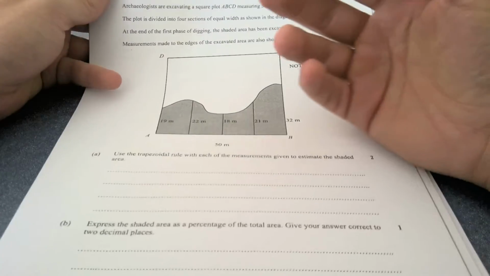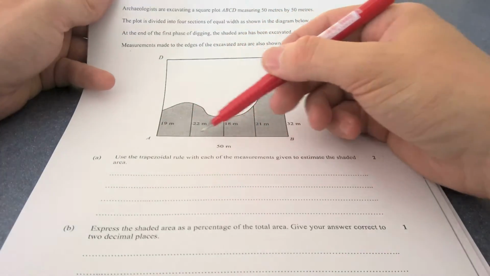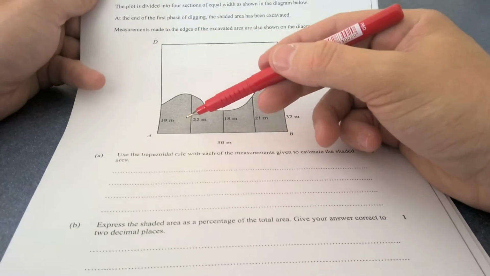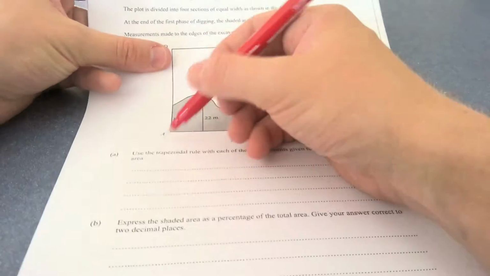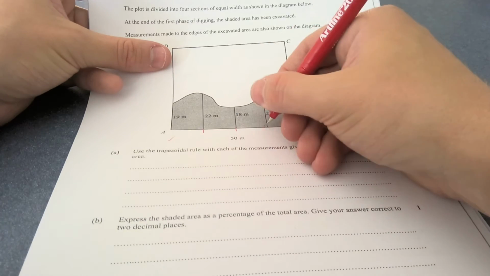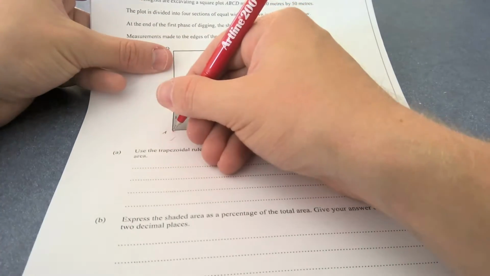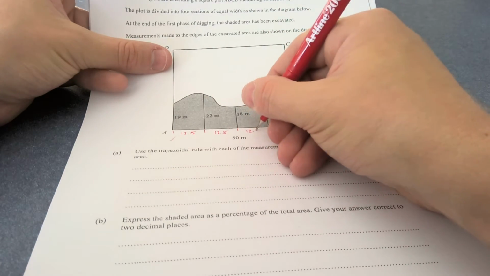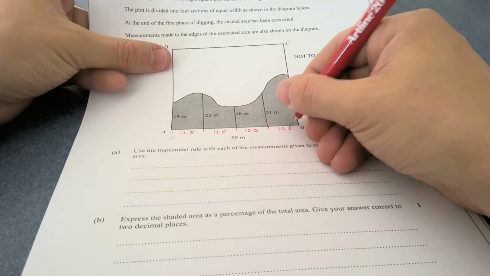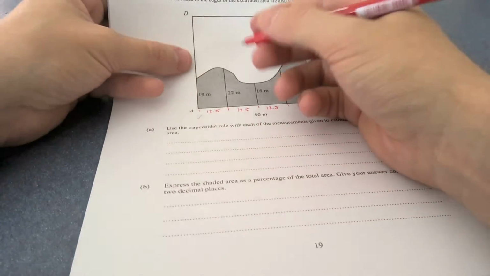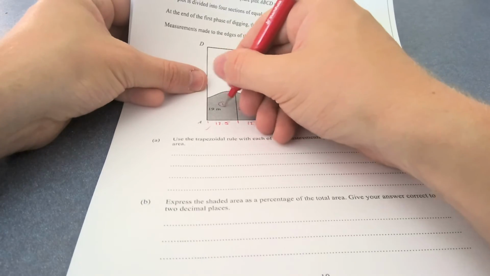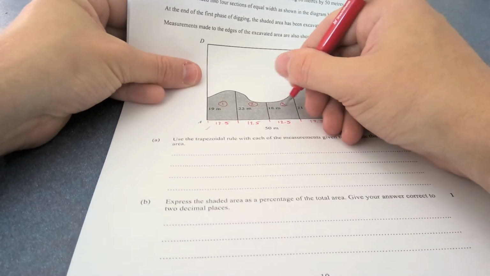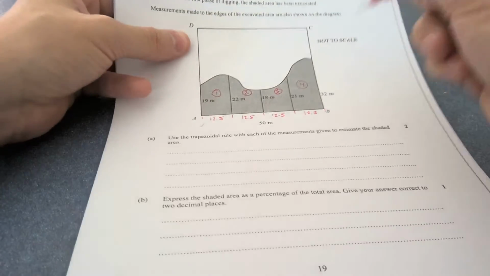But anyway, what we need to figure out first of all is that this whole thing is 50 meters, but if I'm going to be doing 4 applications of trapezoidal rule, that means I need to divide that 50 meters into 4 parts. So that's 12.5, 12.5, 12.5, and 12.5. So I'm just going to do the trapezoidal rule for this first one, but what we need to do is find the area of each of these parts.